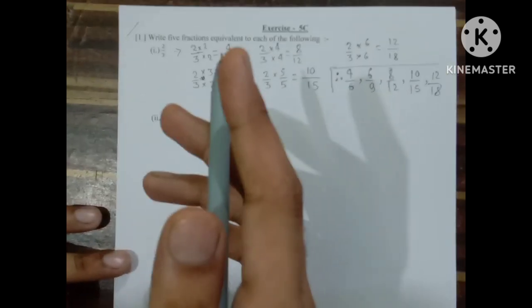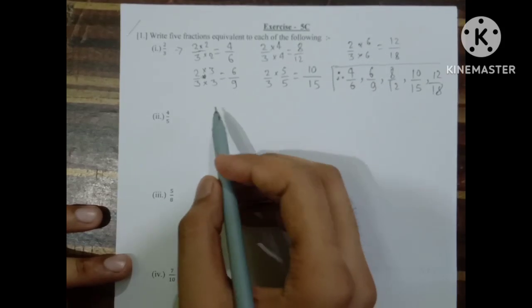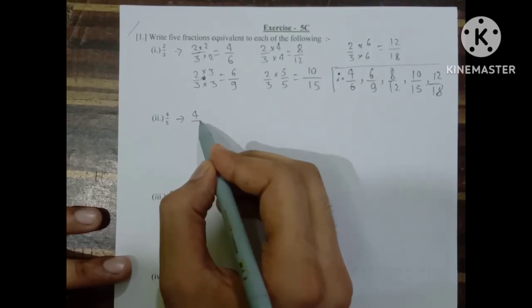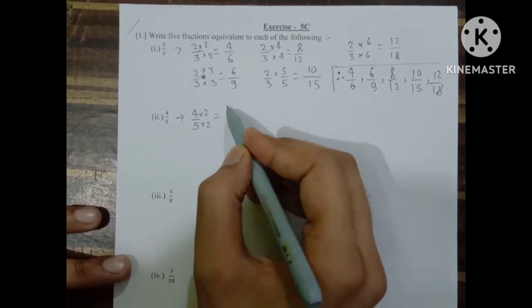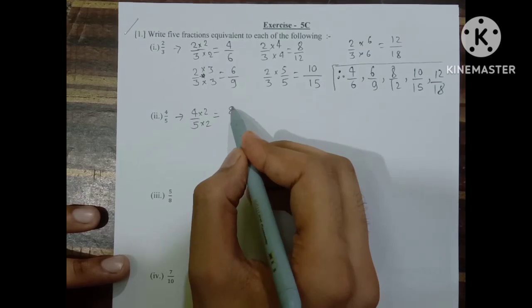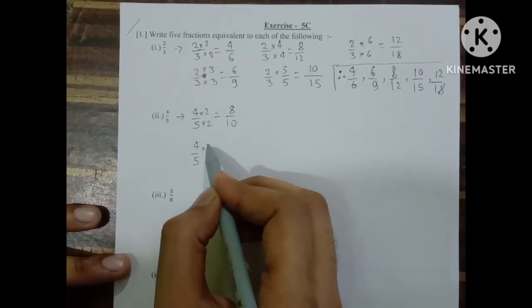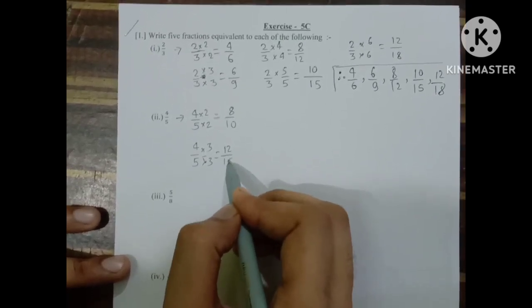fraction is 4 by 5. To find the equivalent fractions of this fraction, we will do the same thing. Multiplying up and down by 2, we will get 8 by 10. Multiplying up and down by 3, we will get 12 by 15.